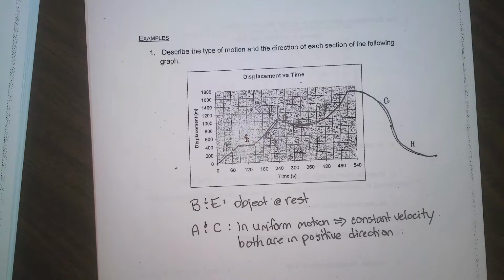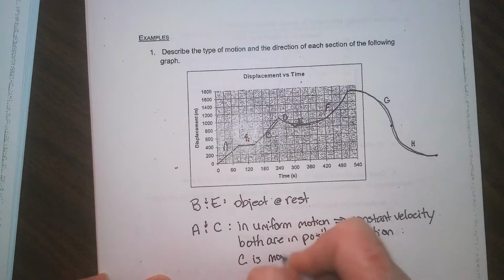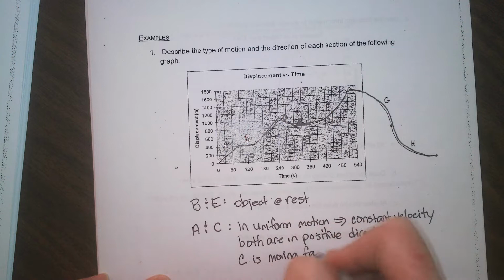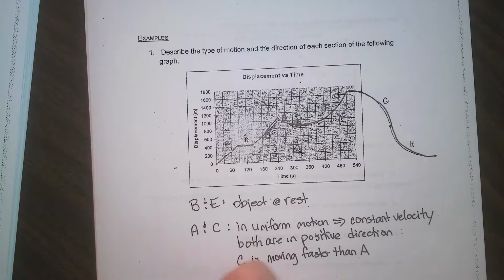The different angles. What's that going to tell us, Avery? Acceleration. So what could we say? We could say that C is moving faster than A. Okay, it has a faster speed or a faster velocity. Good, good, good. You guys are making this easy.